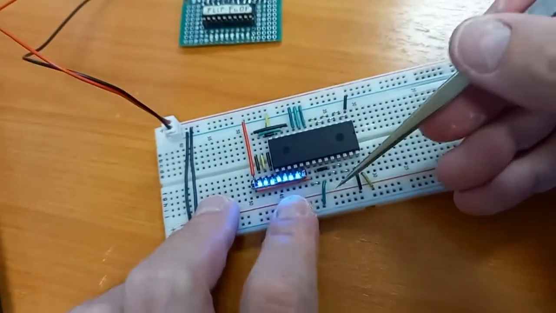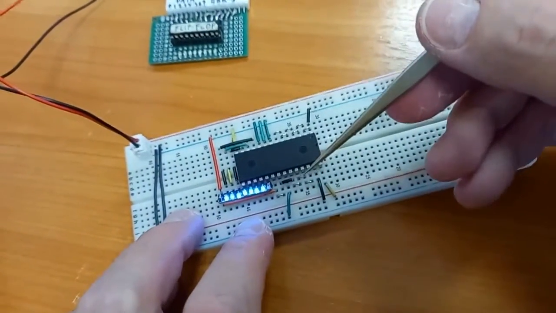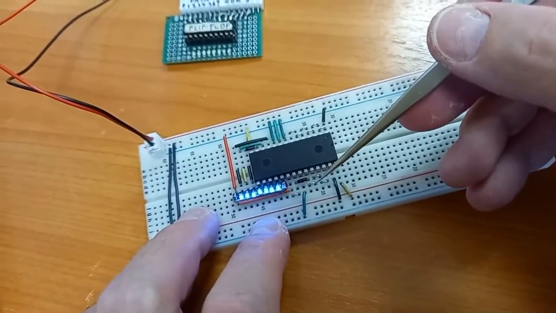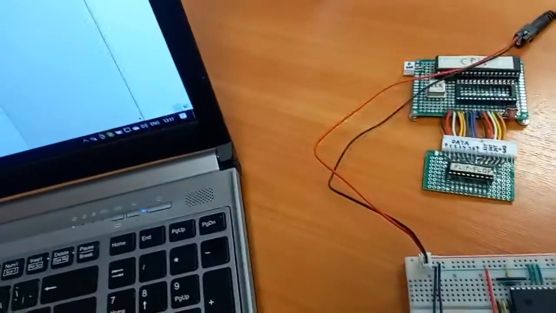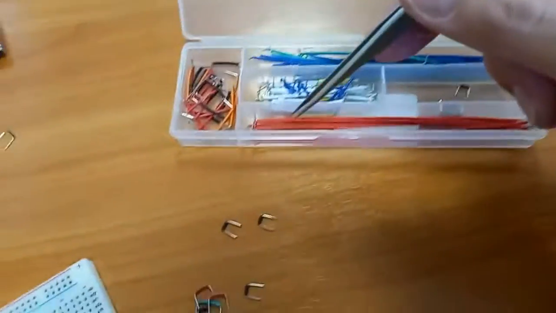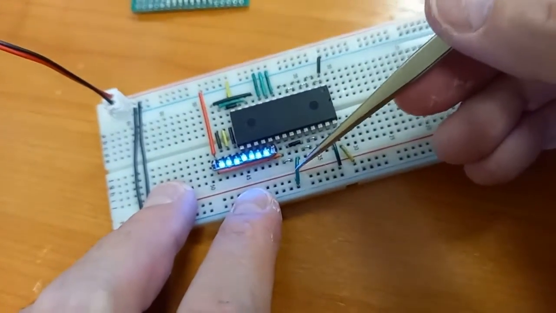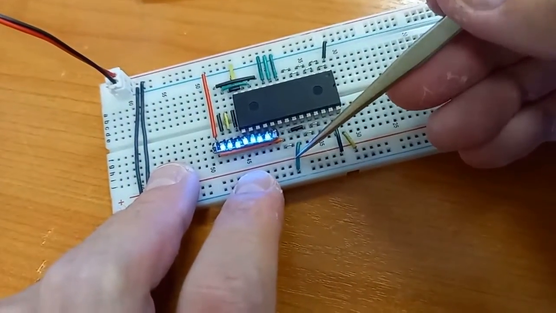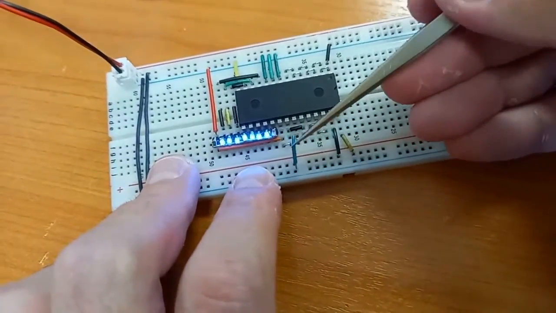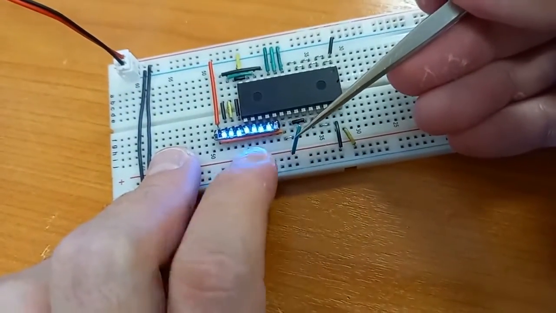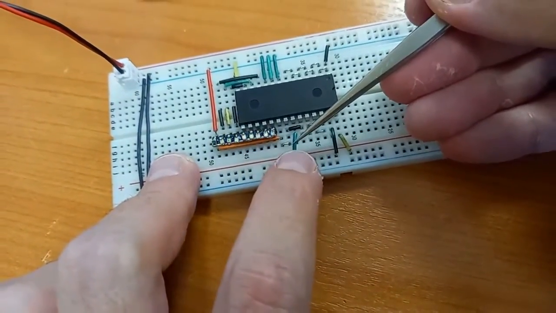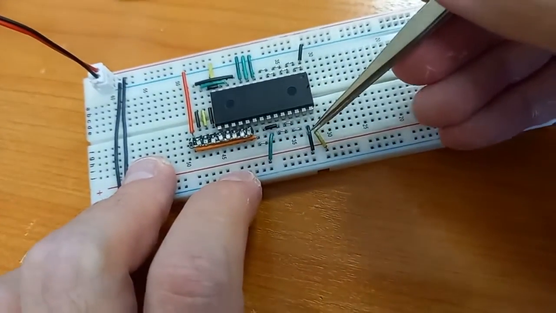Let's make it 1. Let's connect all the pins. Sorry, let's disable the output. If we connect it to plus, then we will disable it.